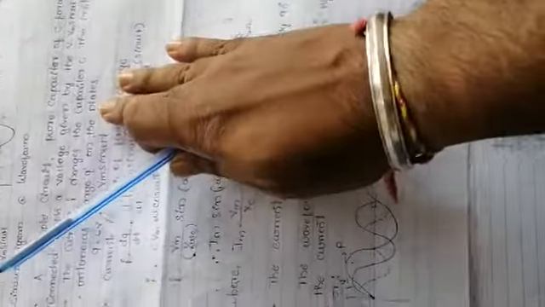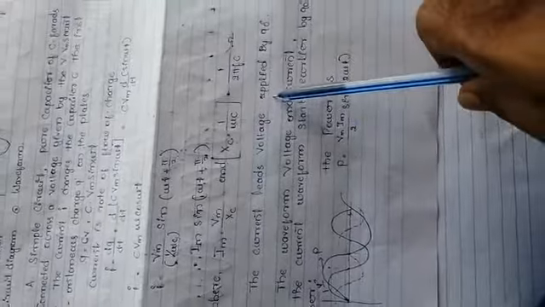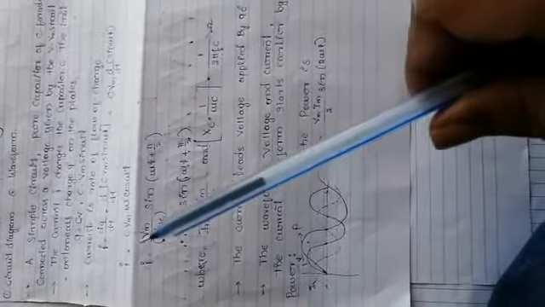The current leads the applied voltage by 90 degrees. Here in the capacitive circuit, current leads the applied voltage by 90 degrees. In the waveform of voltage and current, the current waveform starts earlier by 90 degrees, means in a capacitive circuit the current starts at an angle of 90 degrees.